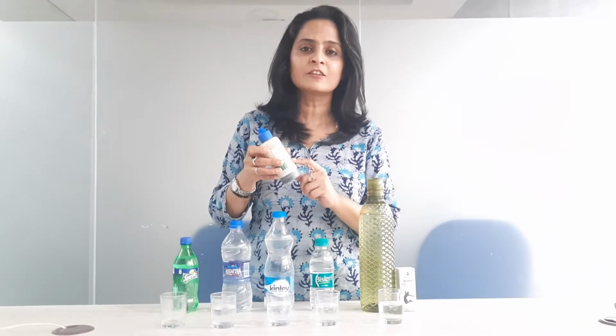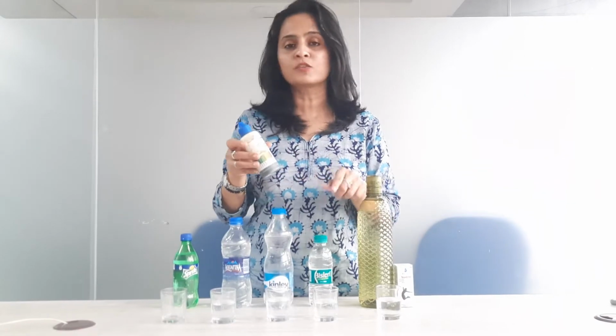The second test that we're going to conduct is to check the pH level of each of these water samples. For this demonstration, I also have Sprite, which I'm going to include to check the alkalinity. As you all know, pH level above 7 is alkaline water. pH level less than 7 is acidic in nature. So for this experiment, I'm going to use these pH drops, which are basically an indicator to show the alkalinity in each of these water samples.